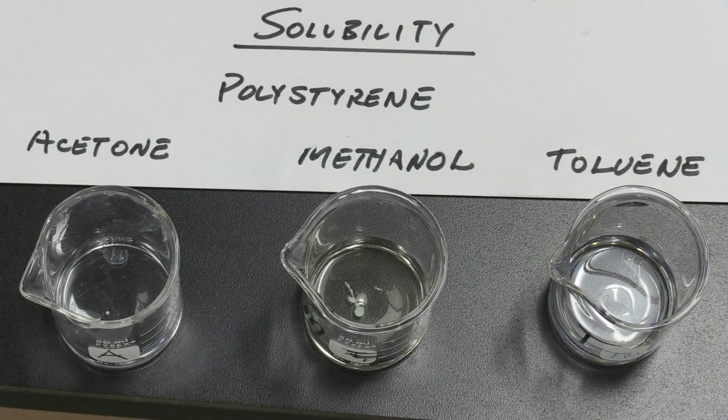We've inserted a piece of polystyrene in each of the three solvents, the acetone, methanol, and toluene. It appears that the solvent toluene dissolved fully the particle of polystyrene. Methanol did not have any effect on the particle, so it remains insoluble. And acetone looks like it's somewhat softening, and it may be dissolving slightly. So that's the descriptions we're going to make.